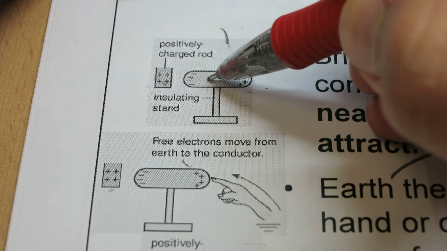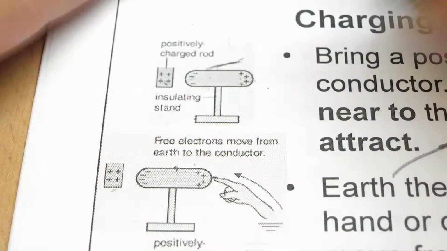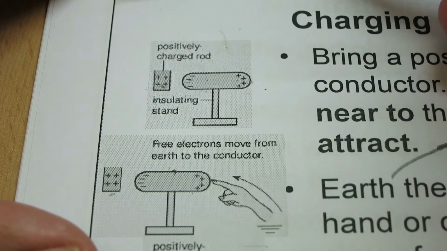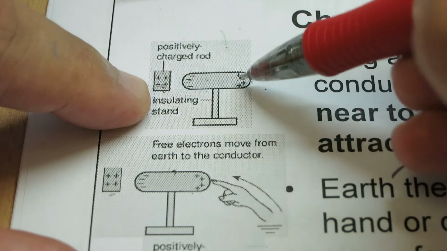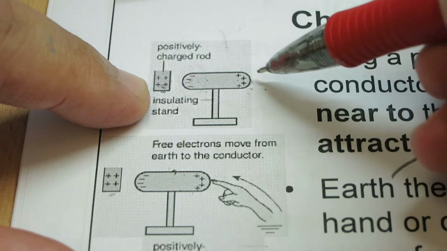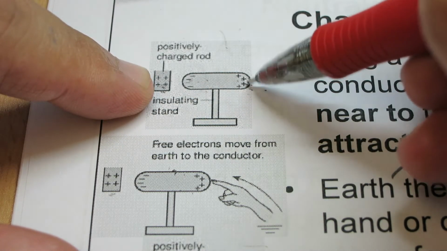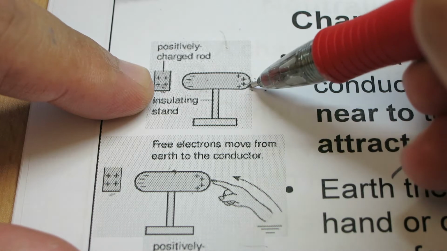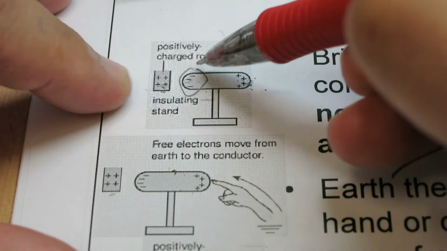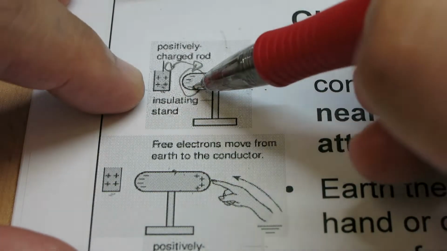Would you say like charges repel and unlike charges attract? Alright, the answer is that you must say unlike charges attract. You cannot say like charges repel. That's because the protons are not being repelled by the positively charged rod. The protons do not move because of this. Alright, the positive charge does not appear here because of this. It appears here because the electrons are being attracted, and you should say unlike charges attract.